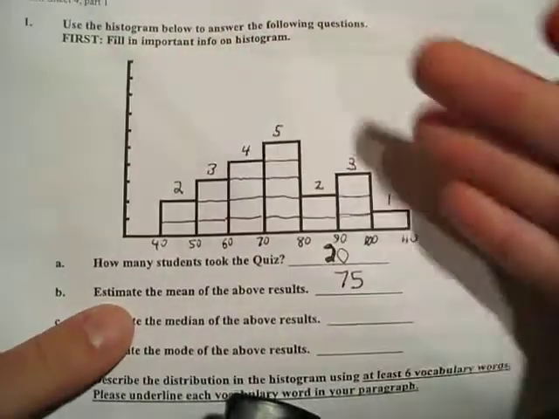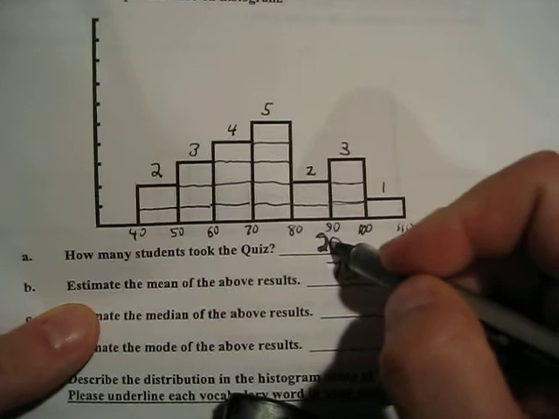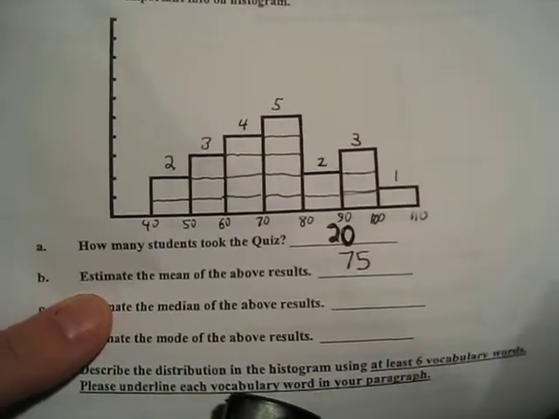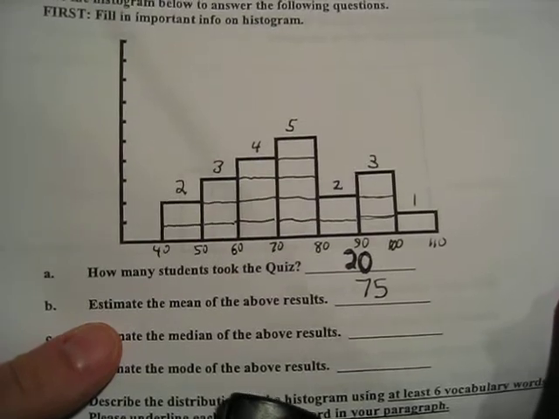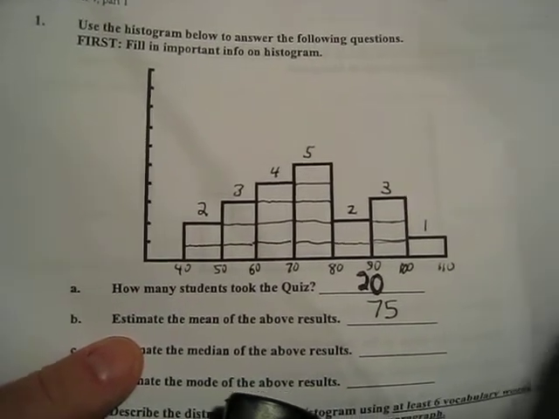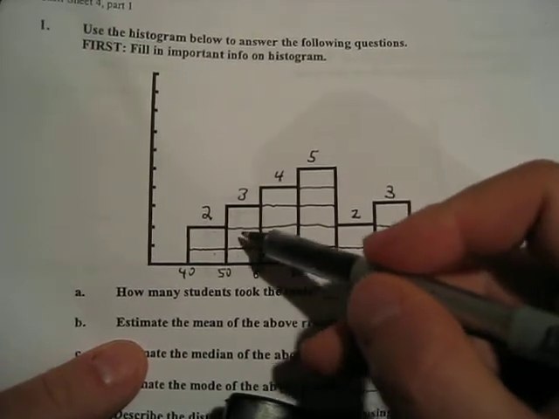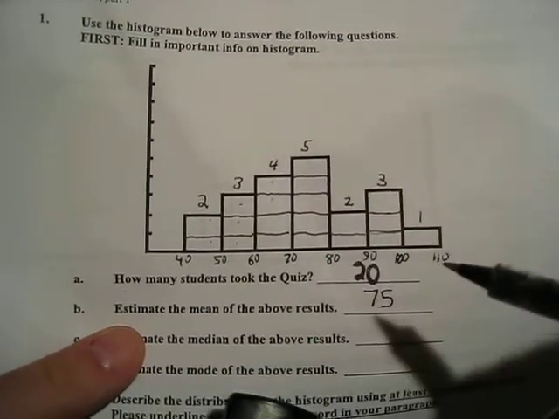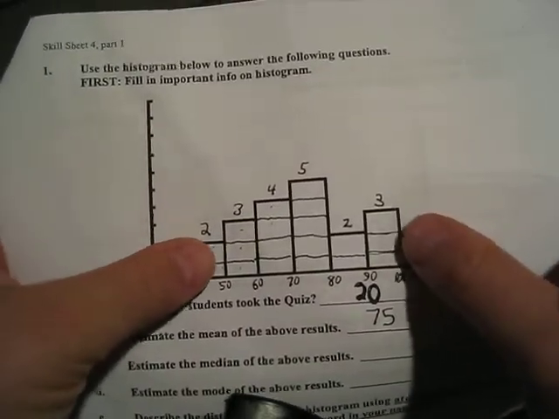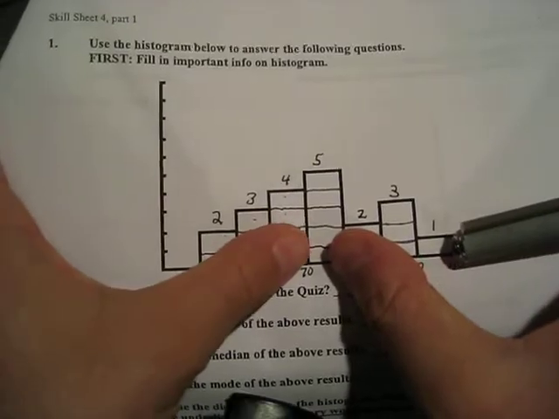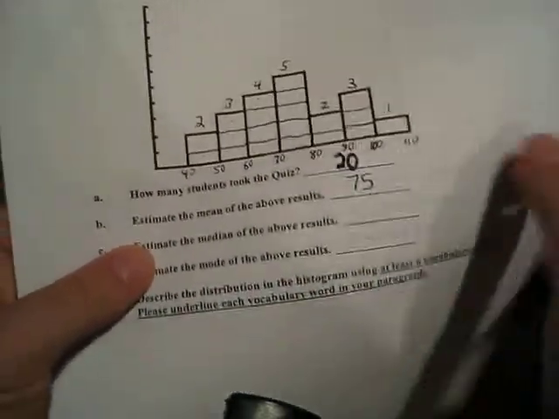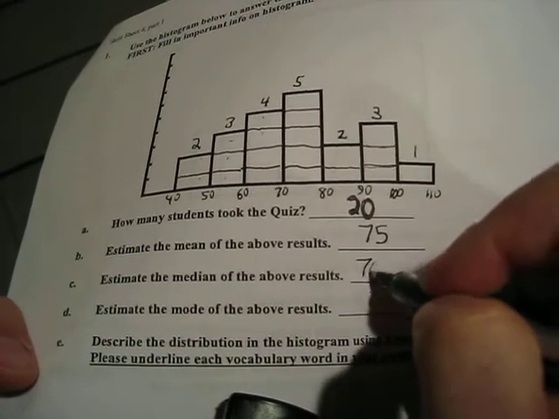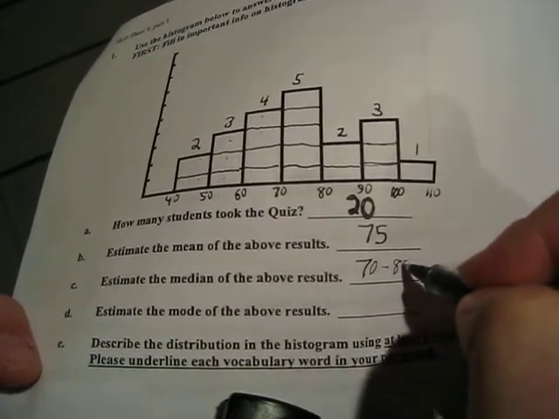75. Now the median. There are 20 pieces of data because we have 20 students in the set of data. So you're going to go halfway between 0 and 20. 20 divided by 2 is 10. So between the 10th and 11th person is the middle. 1, 2, 3, 4, 5, 6, 7, 8, 9, 10. Or if I counted and moved my fingers towards the middle, going 10 paces in each direction, I would go to that middle spot between 70 and 80. So the median, or the middle student, got between a 70 and an 80%, or a C.